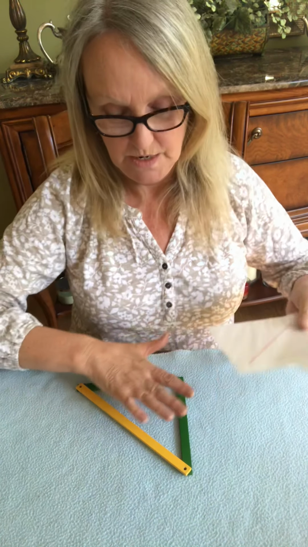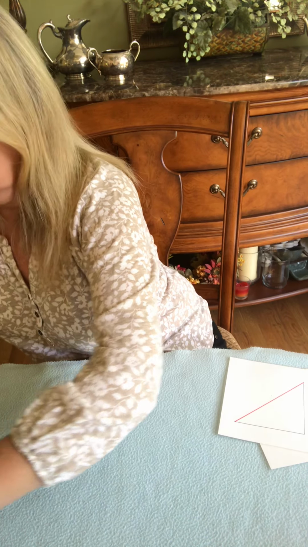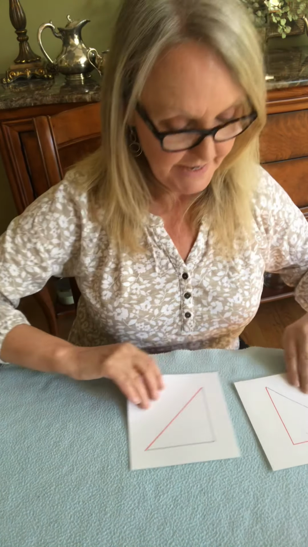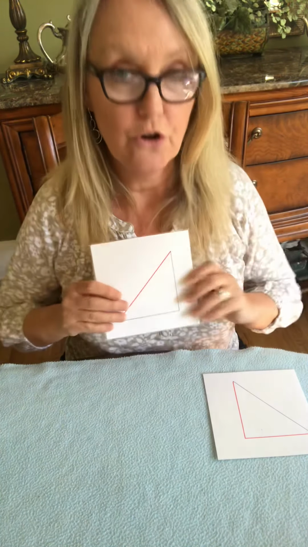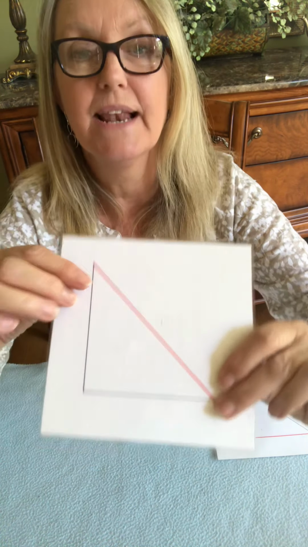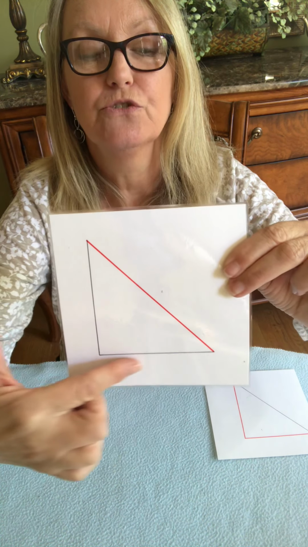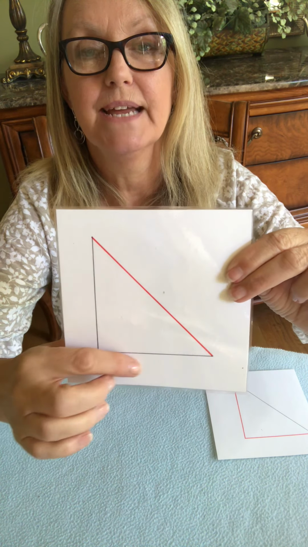I'm going to lay out some cards. I'm going to move my right-angled triangle off to the side, and we're just going to look at our nomenclature cards. In these, we're looking at the red line. So here we see a right-angled triangle. This is the right angle.